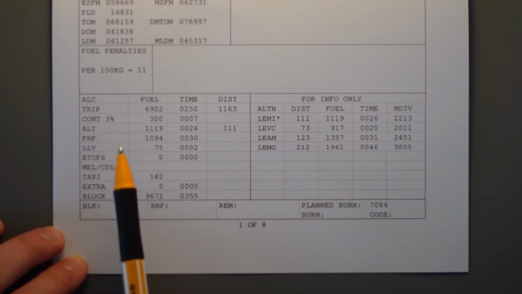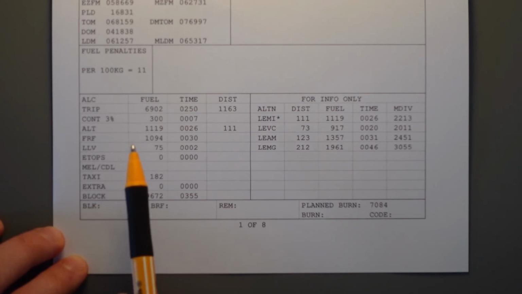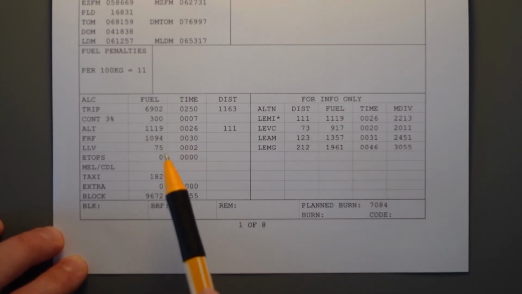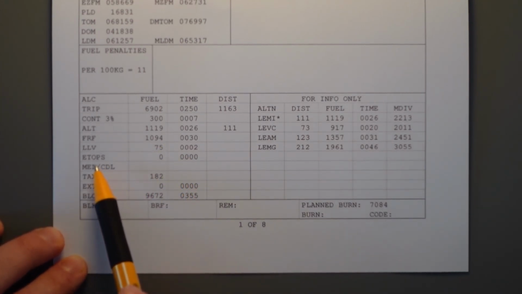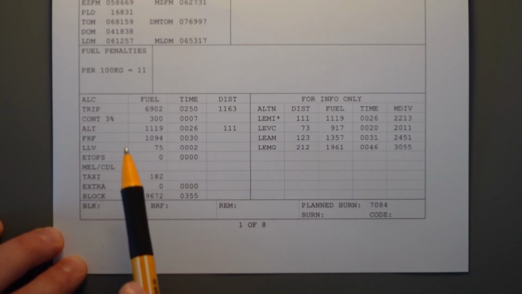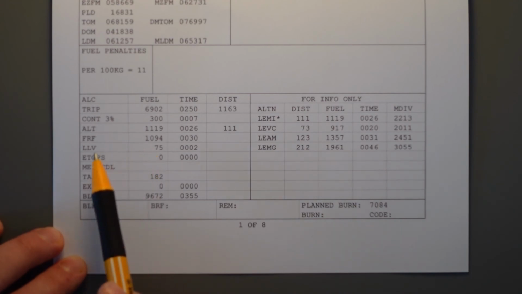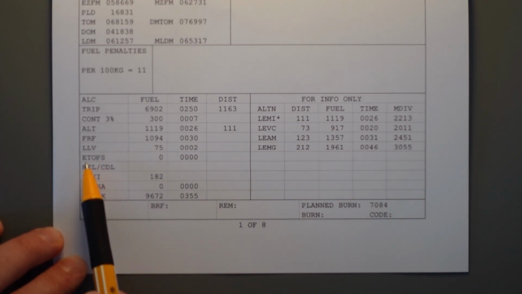ETOPS is something called Extended Twin Engine Operations. Extended Twin Ops. And this is for use on very long routes where you go quite far away from airports and you only have 2 engines.